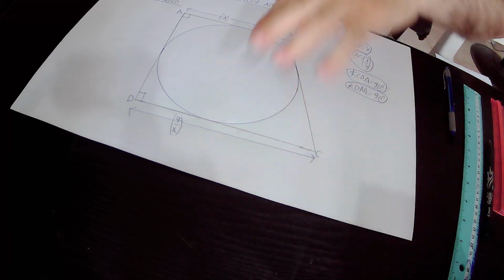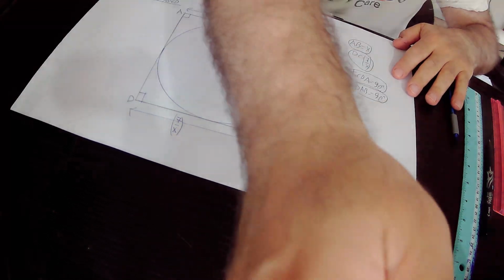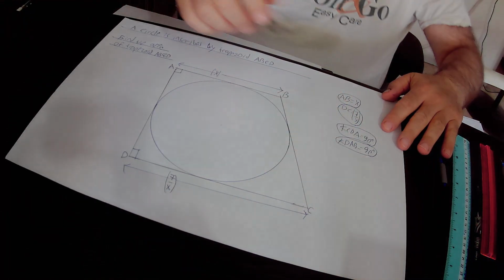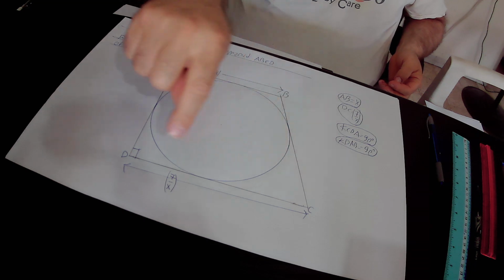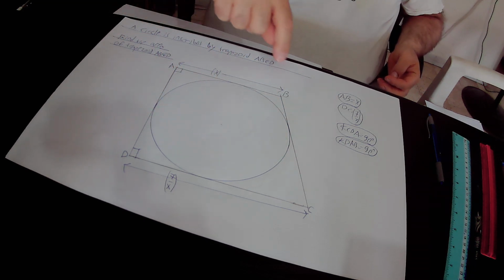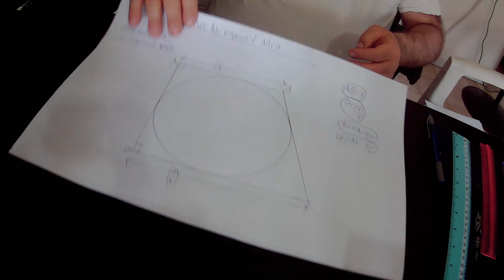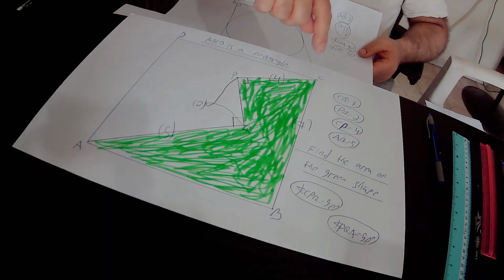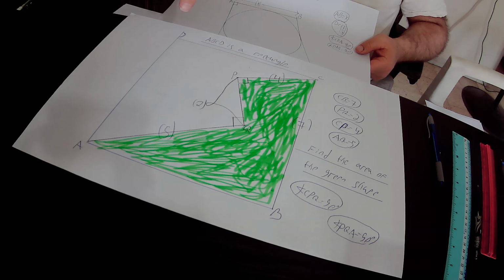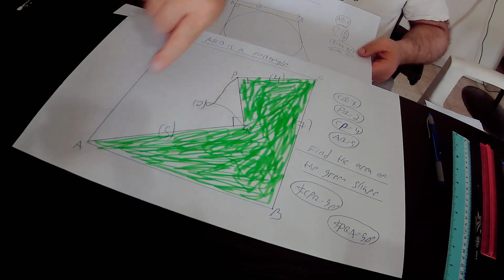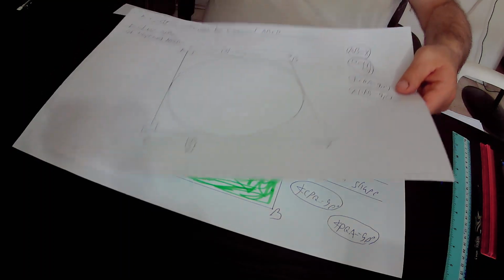Hello, in this lecture we'll answer two questions. In the first question, we'll find the area of this trapezoid ABCD that blocks this circle. In the second question, we'll find the area of this green shape that is inside rectangle ABCD. So we'll start with the first question.